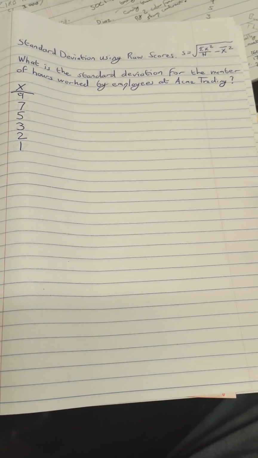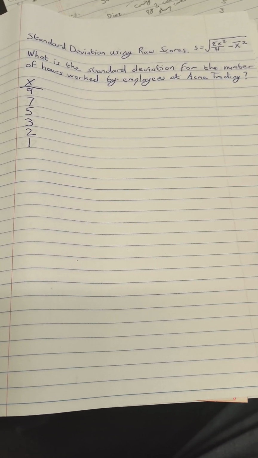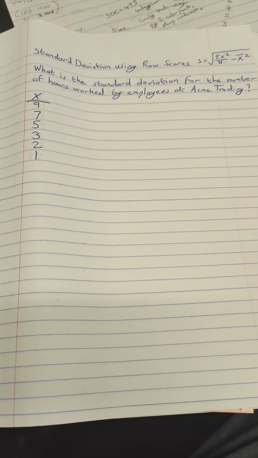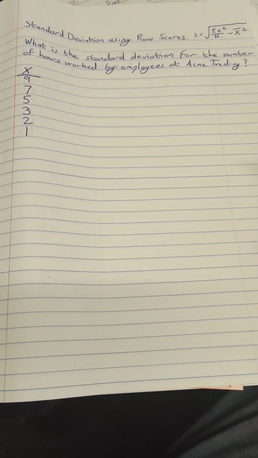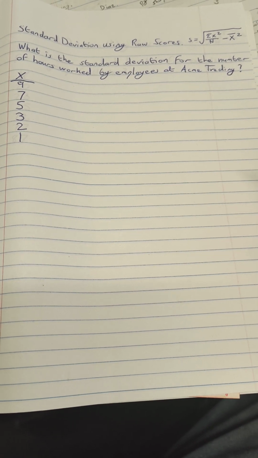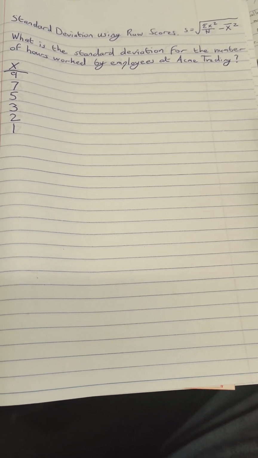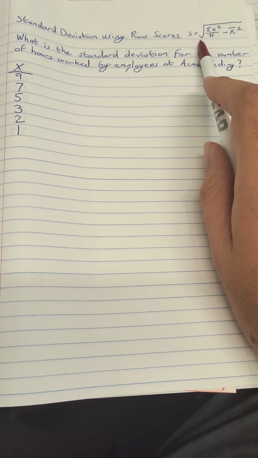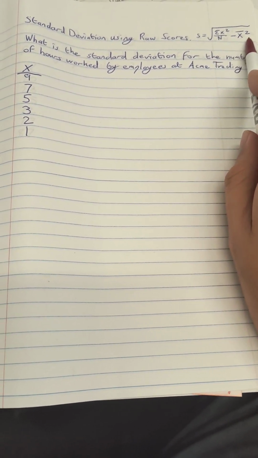We're going to look at another way to calculate the standard deviation today. And to do that, we're going to use a formula known as the standard deviation using raw scores formula. Because the traditional standard deviation formula is sometimes considered a little cumbersome, there was also another formula for standard deviation that was developed. We can see that here, where we're solving for s equals the square root of the sum of x squared over n minus the mean squared.